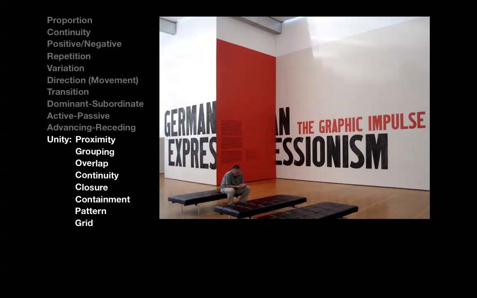Unity, in and of itself, does not guarantee a successful composition. Like repetition, unrelieved unity can quickly create tedium and boredom. Unlike repetition, however, variety or variation can support a limitless number of interesting outcomes. Discovering the most enticing interactions between unity and variation can easily become the passion of a lifetime.